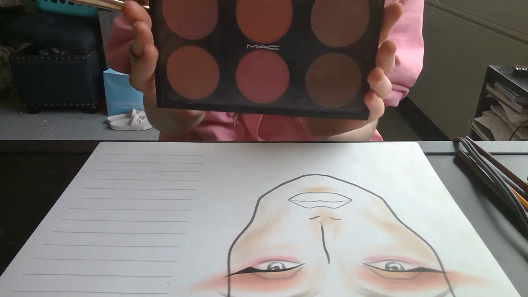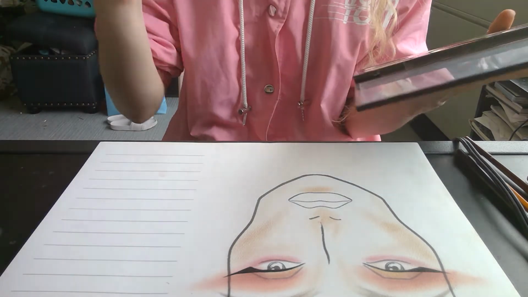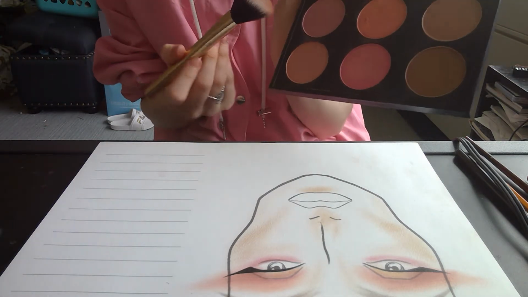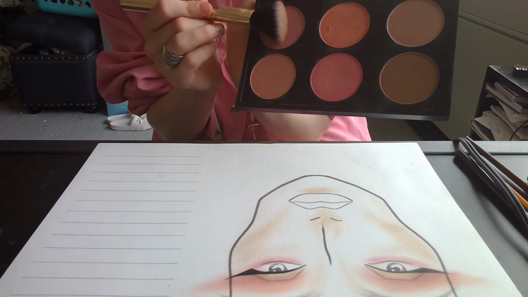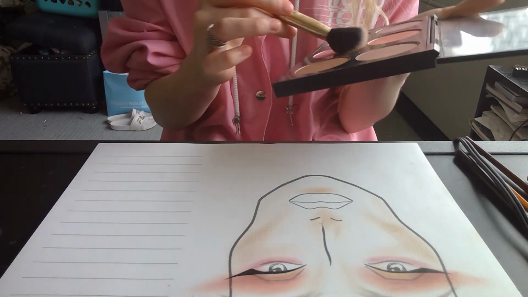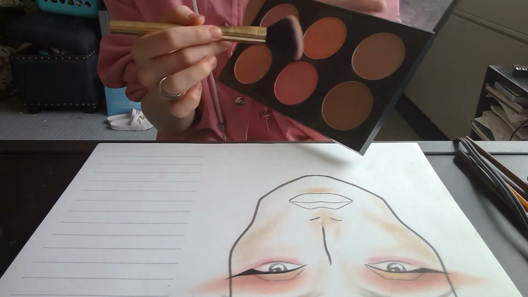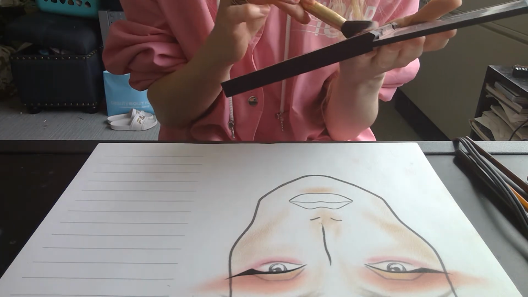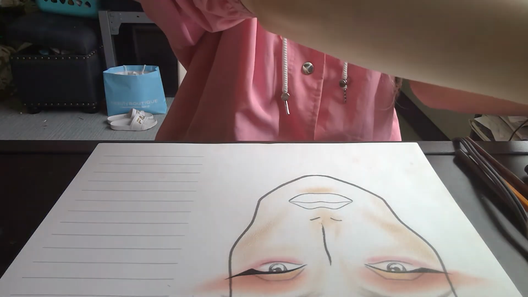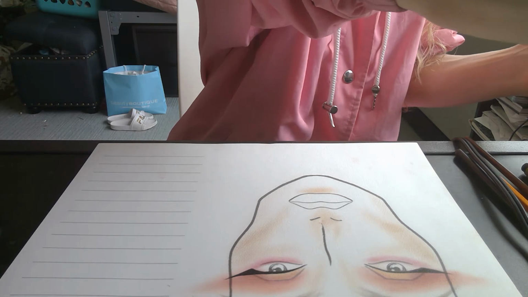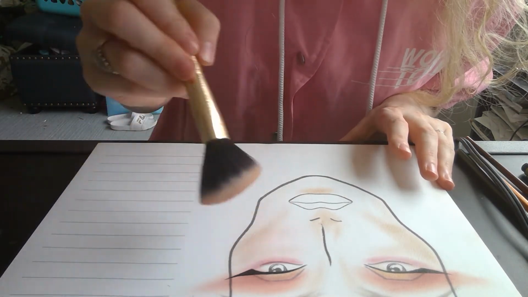So this is my little blush palette. I think we're going to go in a mix of this really light pink here and a little bit of this cooler pink. So we're going to mix those two together. And you know what? Let's put a little bit of orange in that too. And we're just going to apply it.